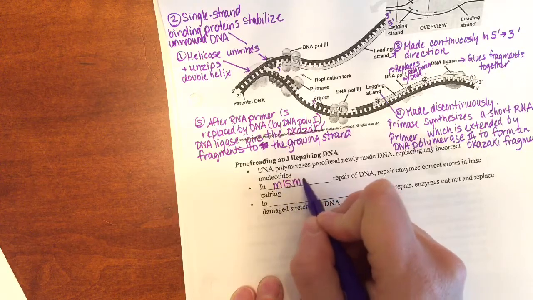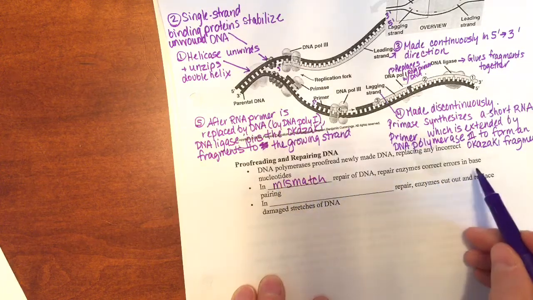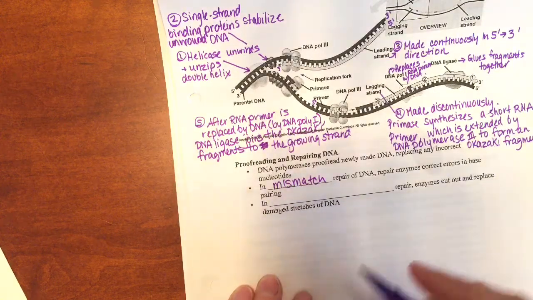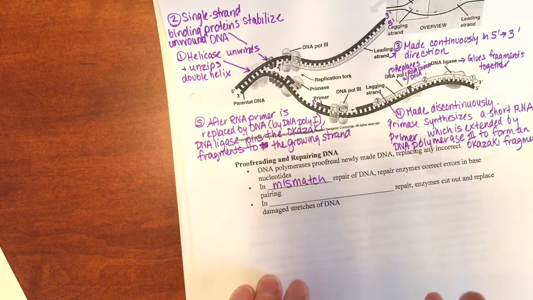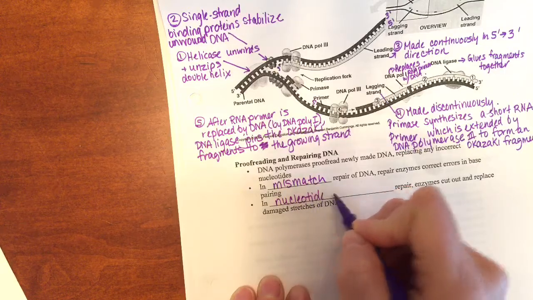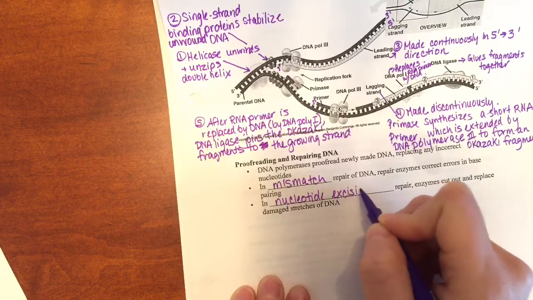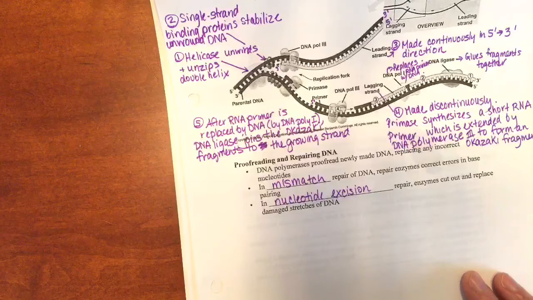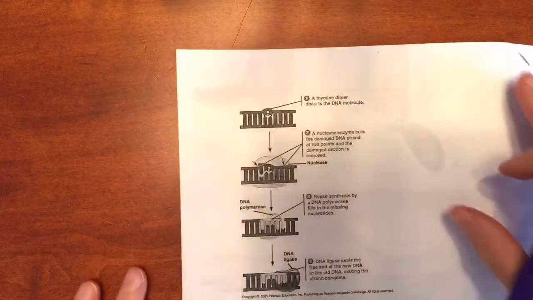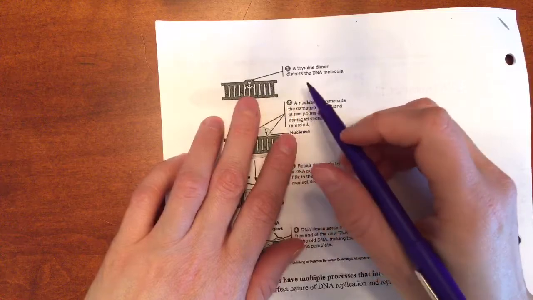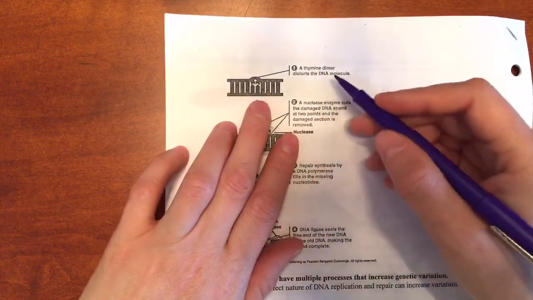So in mismatch repair of DNA, repair enzymes correct errors in base pairing. So they correct the errors and replace them with the right base, and that's called mismatch, where they're matched wrong. Then there's nucleotide excision. This is where we have to cut out some nucleotides. In this type of repair, enzymes cut out and replace damaged stretches of DNA. So we go to this picture here. This is a common situation in which this excision repair would work.